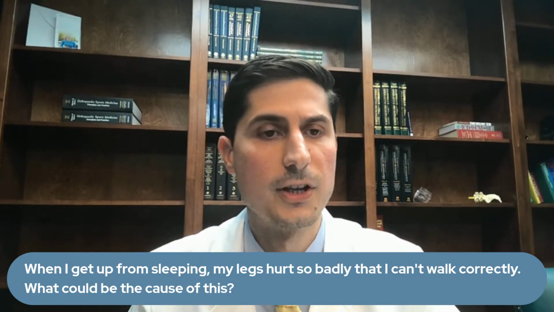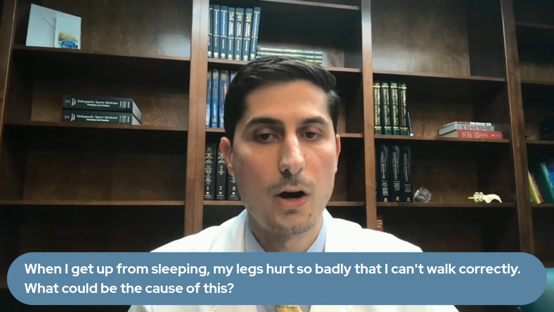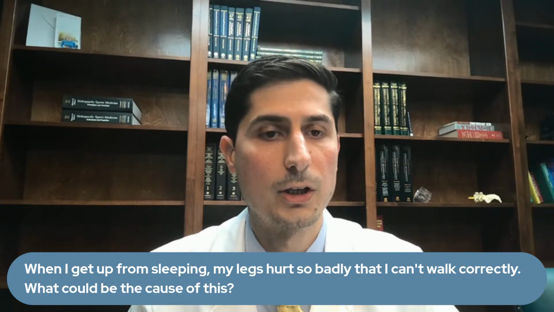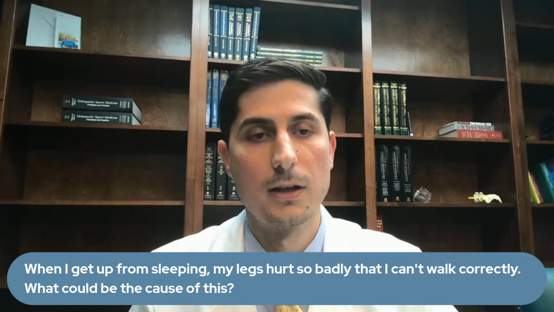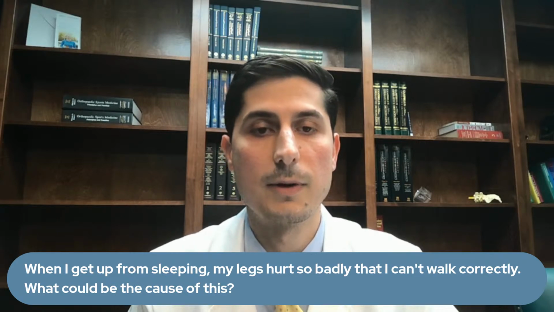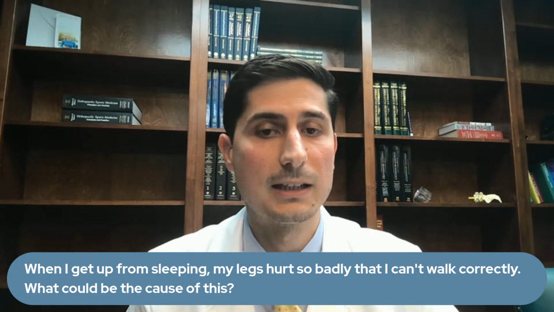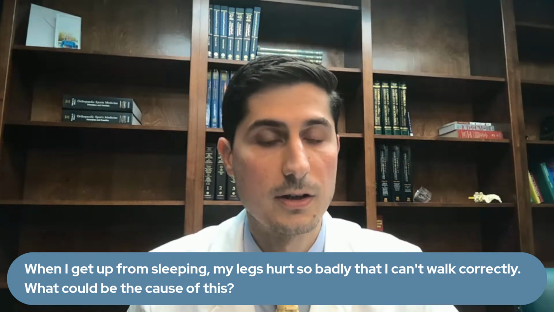Another question we have here is, when I get up from sleeping, my legs hurt so badly that I can't walk correctly. What could be the cause of this? So this is a very good question, and a lot of my patients have similar symptoms. Legs hurting badly and not walking correctly could be a cause of spinal stenosis or spondylolisthesis.